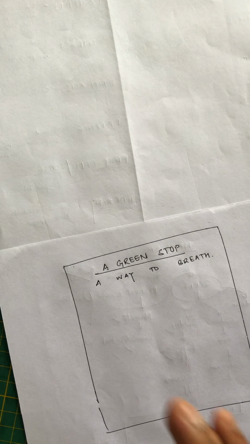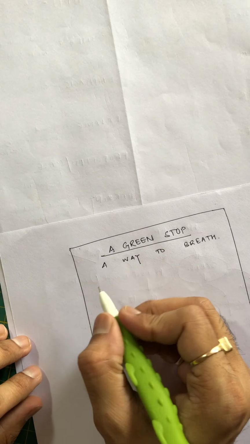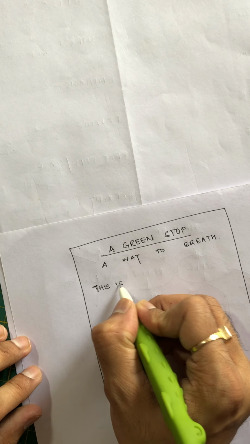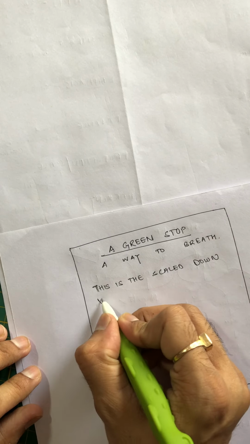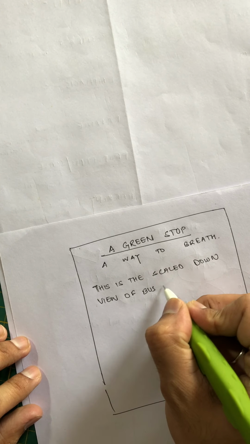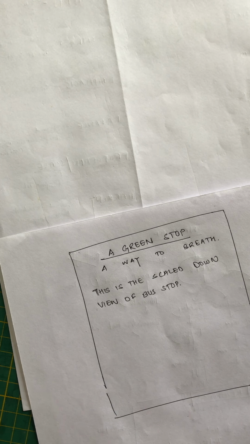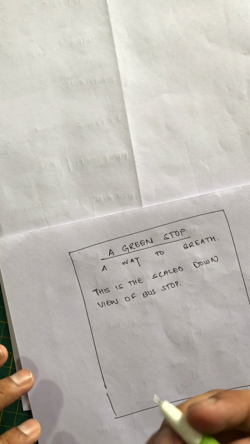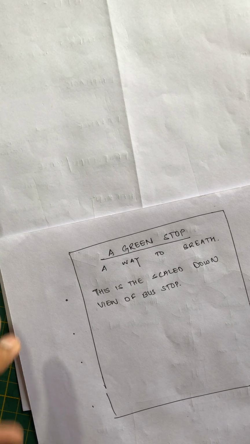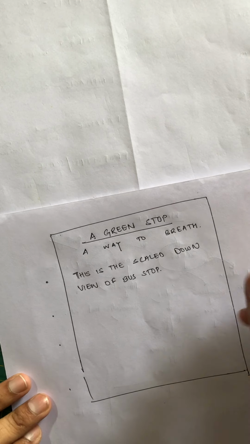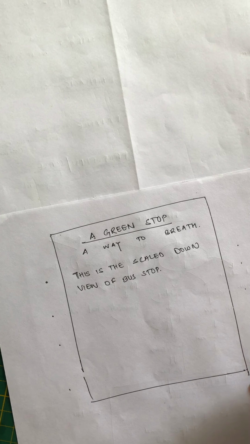So in this green stop scene, we are going to write something like: this is the scaled down view of a bus stop of so and so. You can write your write-up in bullet points or in a paragraph. What I prefer is bullet points, they are easy. The examiner doesn't have time because he has to go through so many models. Bullet points summarize in a short and sorted way. If you have 5 bullet points of 10 words each, you have covered 50 words. So figure out how you are going to write it up.